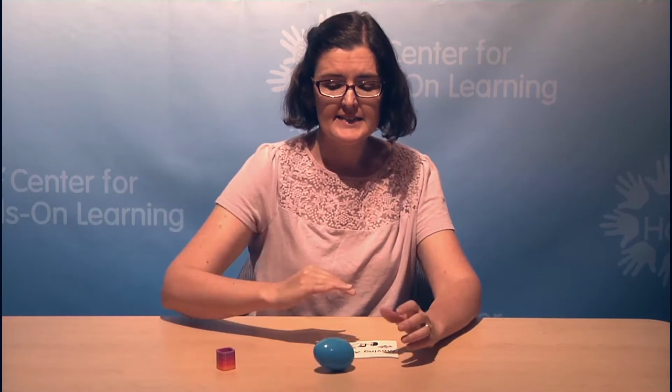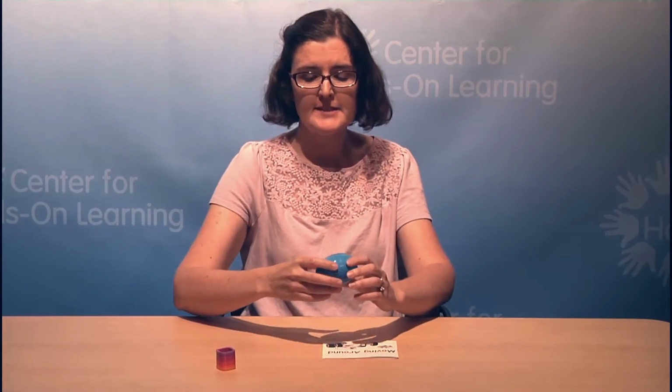So what they're going to do with their partner is roll it back and forth to each other and discuss the different observations they make. Does it roll in a straight line? Does it curve? Is it easy to roll? Did you have to push it or did you pull it to get it to move between you? So that usually leads to a lot of discussion, and it takes a little bit of time for kids to talk about all the different ways the egg moves.